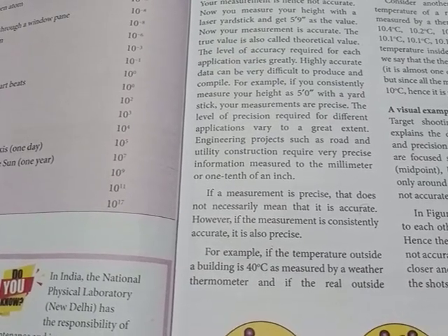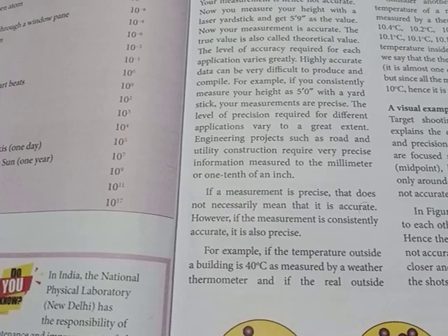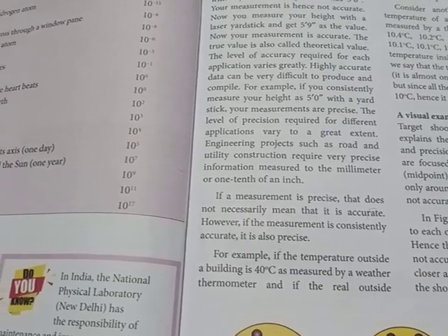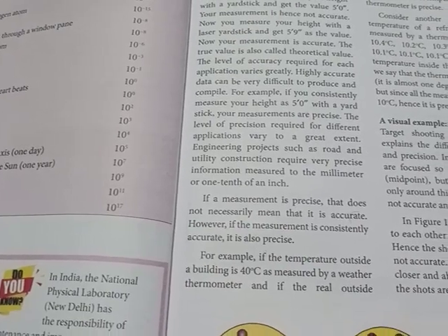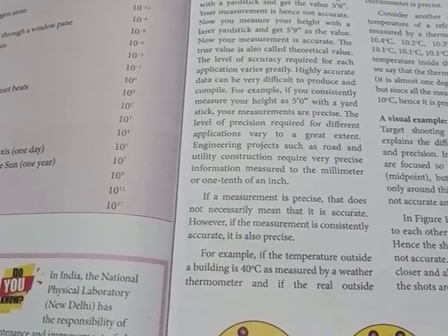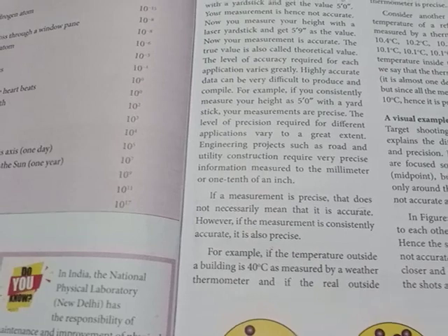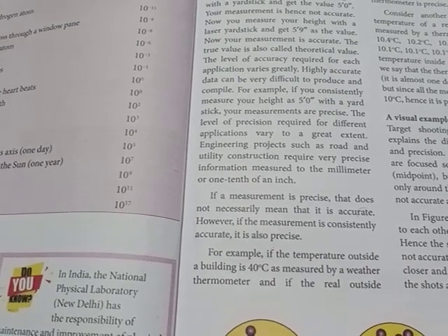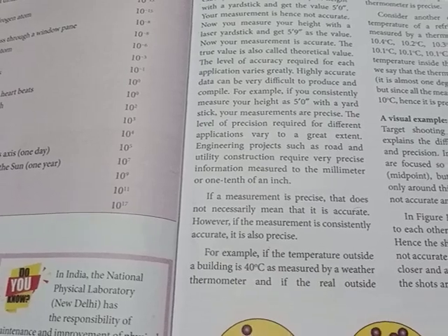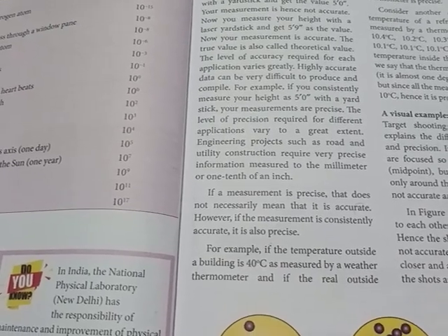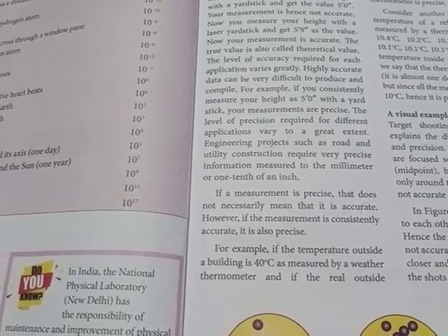Precision means how well we measure. That's the definition. You measure five times using the yardstick and all five times you got 5.0. For accuracy, you see how far we are from the true value. So that is the difference, and here I told you the example.